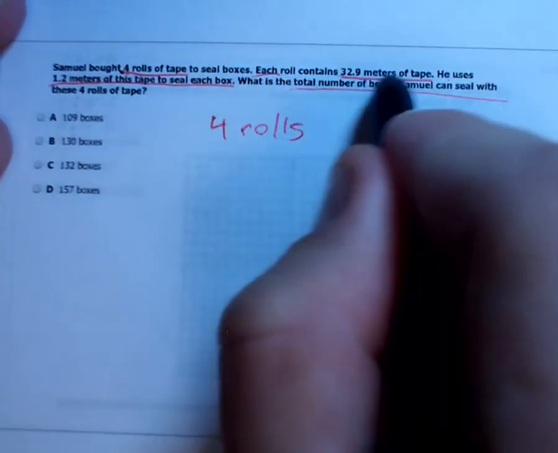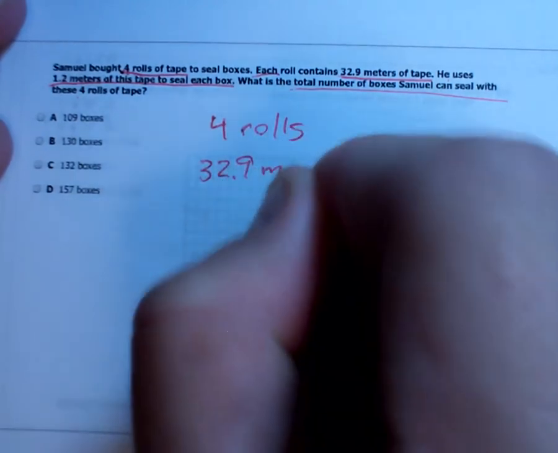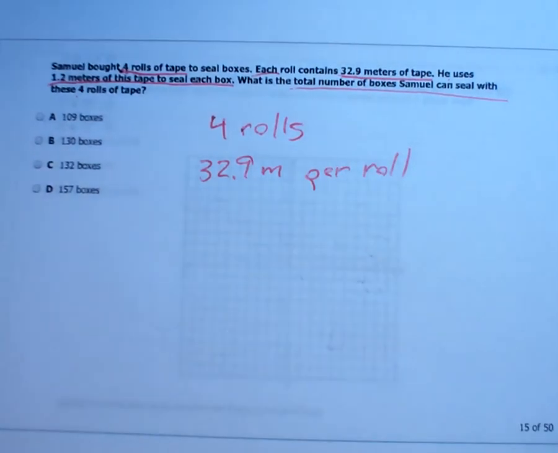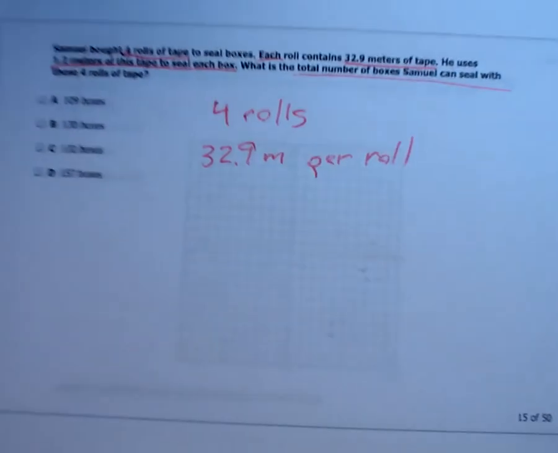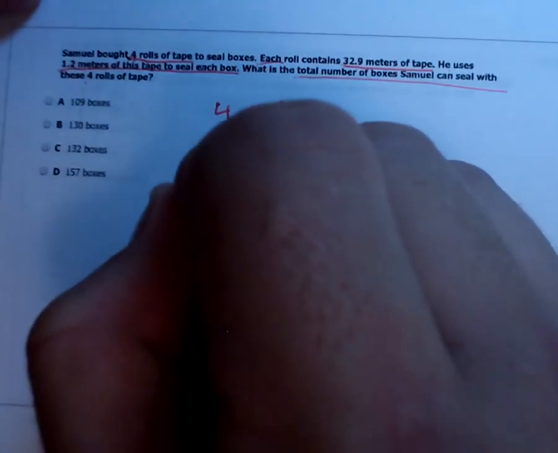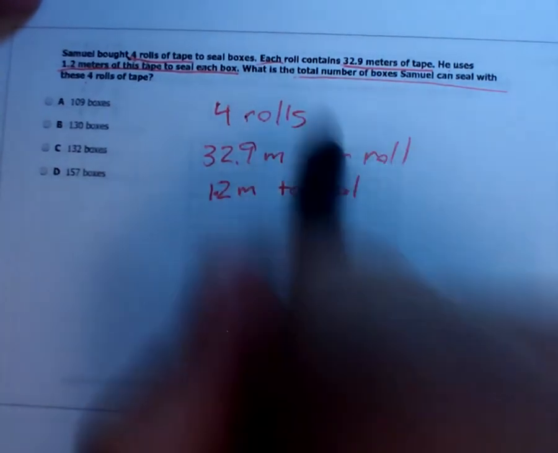So we say he has 4 rolls, 32.9 meters per roll. I'm just breaking out the information so I make sure that I understand it. Let me turn this away so you can see that better. And then we also have 1.2 meters to seal.